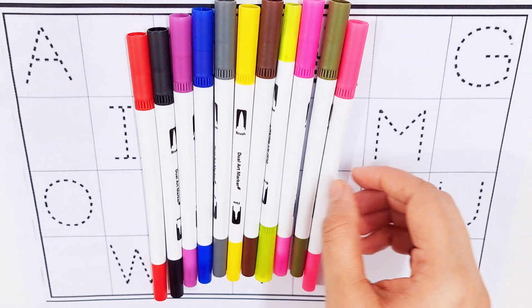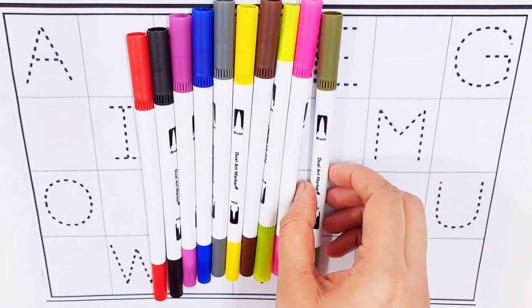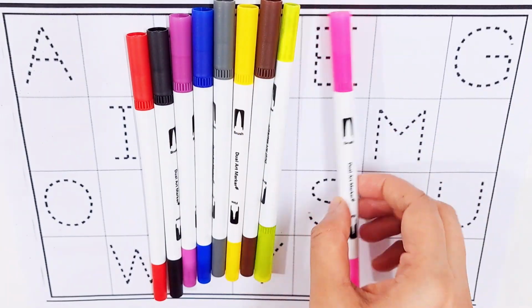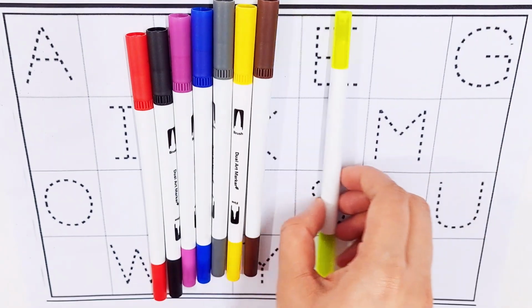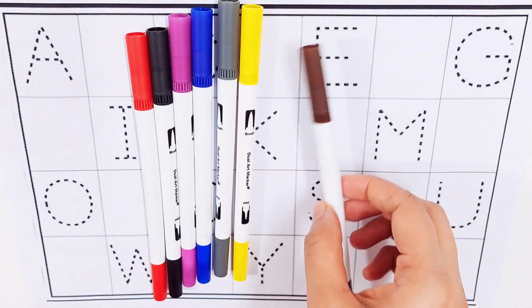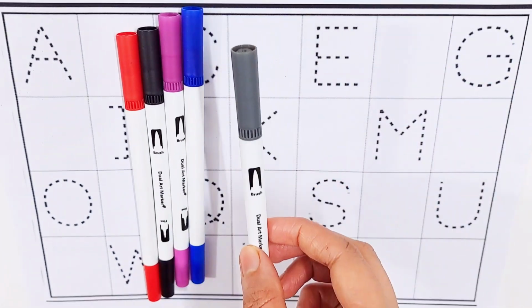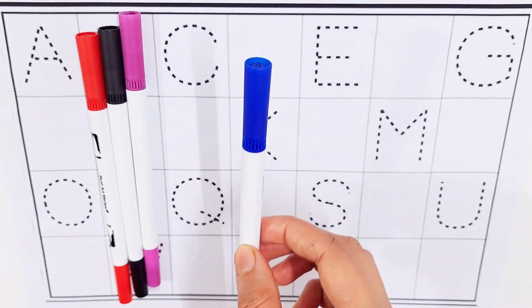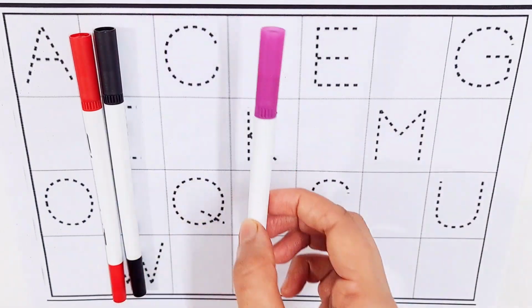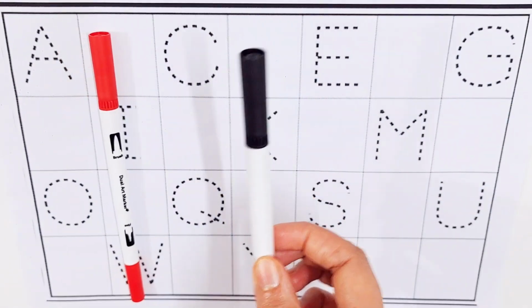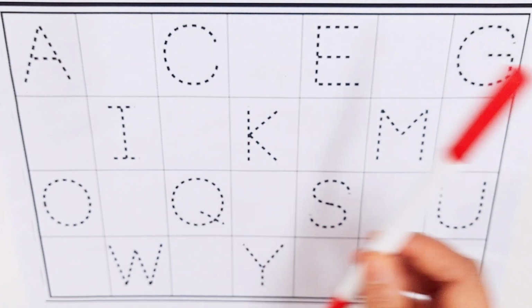Let's learn some color names. Green color, pink color, olive color, purple color, lime color, brown color, yellow color, gray color, dark blue color, violet color, black color, red color.